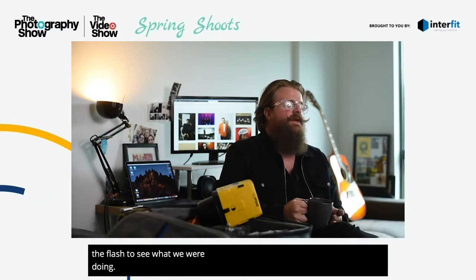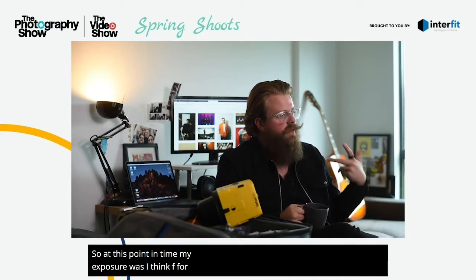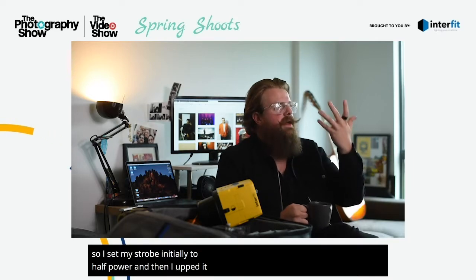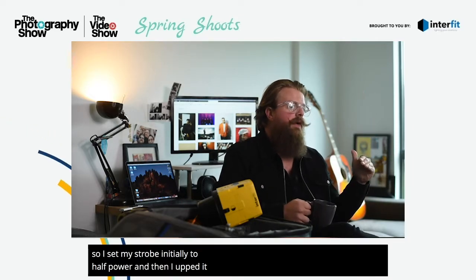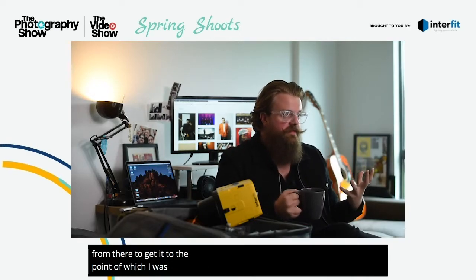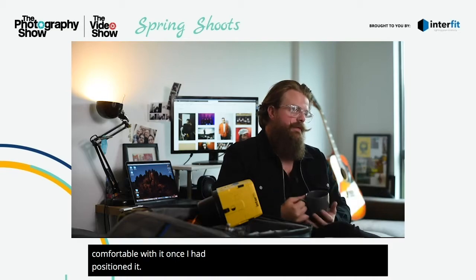So at this point in time, my exposure was, I think, f4, 250th of a second. So I set my strobe initially to half power, and then I upped it from there to get it to the point at which I was comfortable with it once I had positioned it.